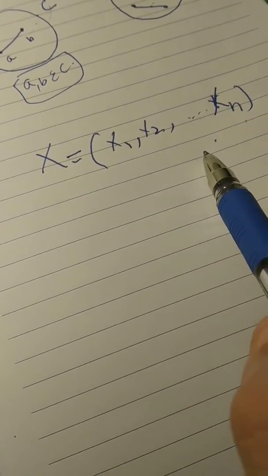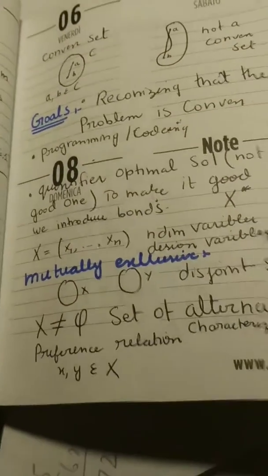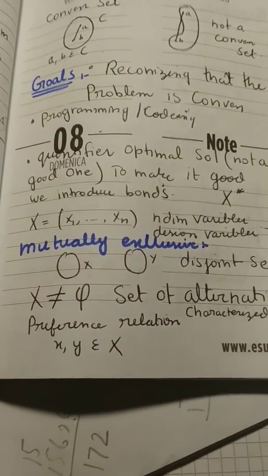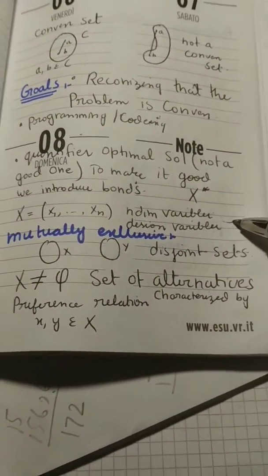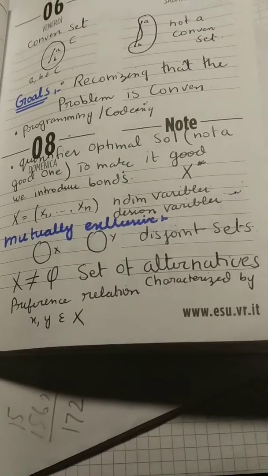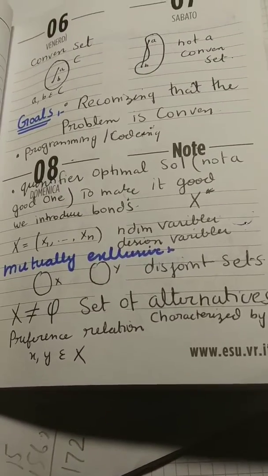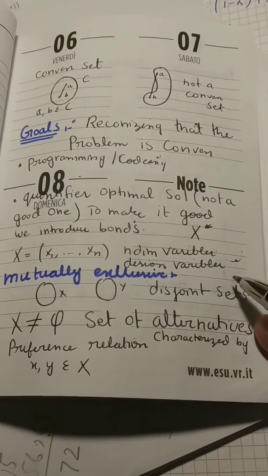Okay, now there is a definition of mutually exclusive sets. What are mutually exclusive sets? Mutually exclusive sets are disjoint sets.